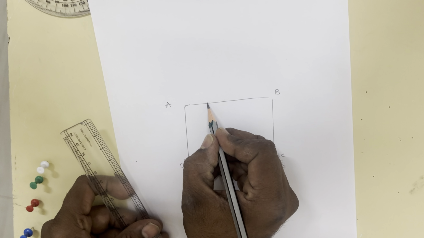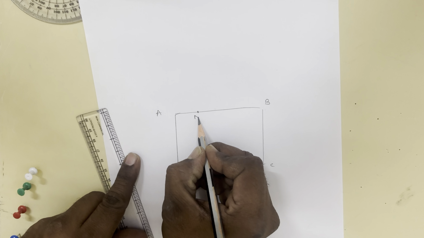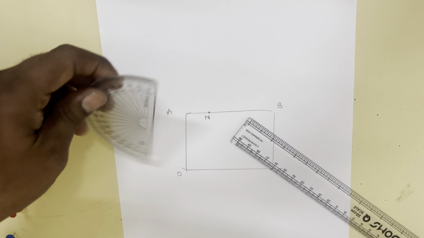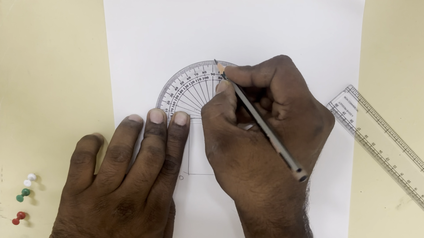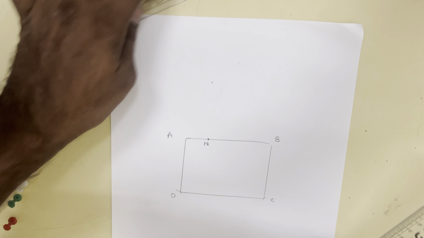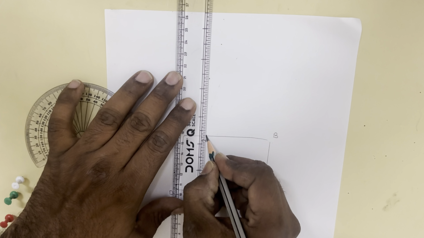Select any point on the surface AB. Name it as N. With the help of the protractor, draw a perpendicular line at the point N. Now this perpendicular line is indicating normal. Again, with the help of the protractor, measure 30 degrees. Here I selected 60 from 90. So 90 minus 60 is equal to 30 degrees.